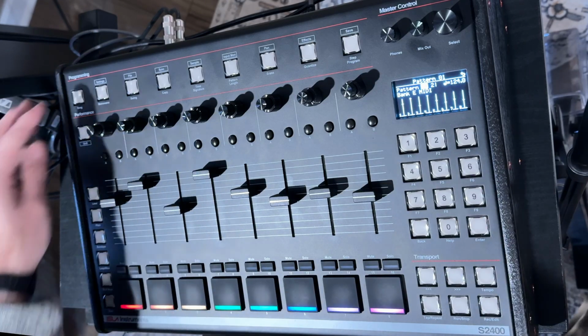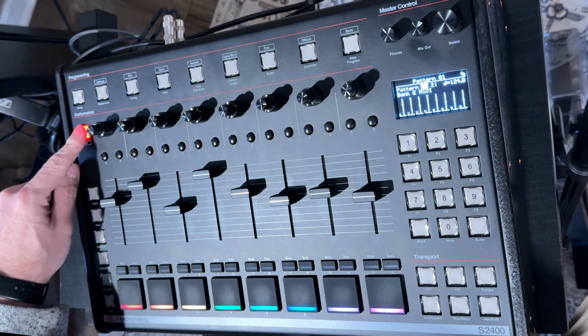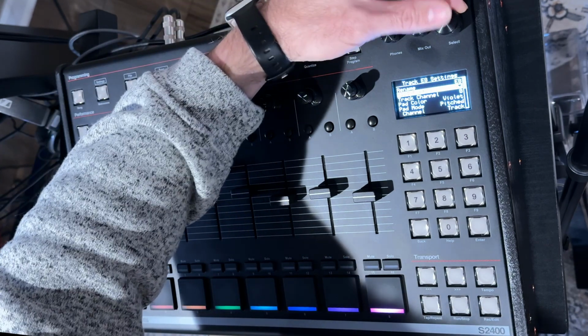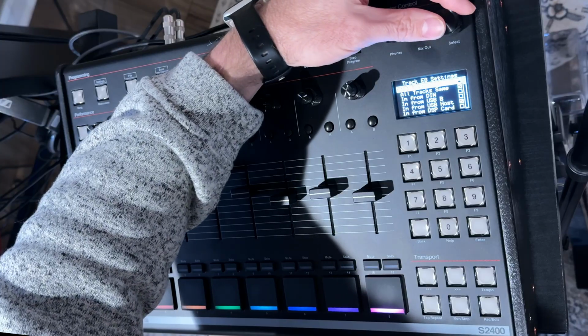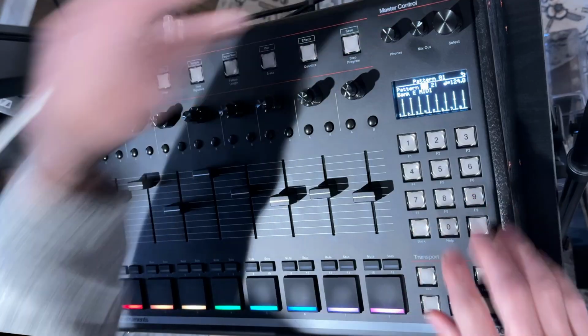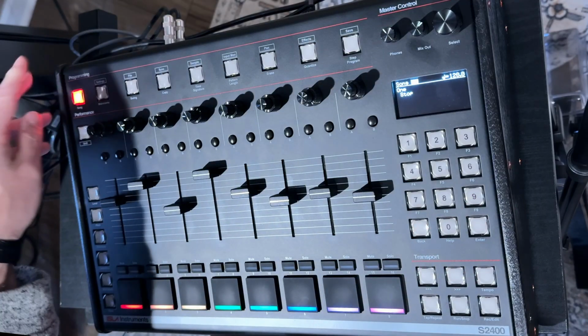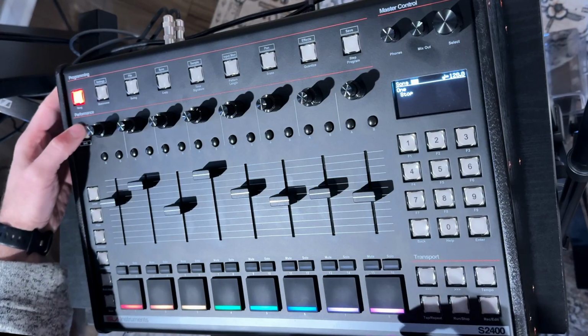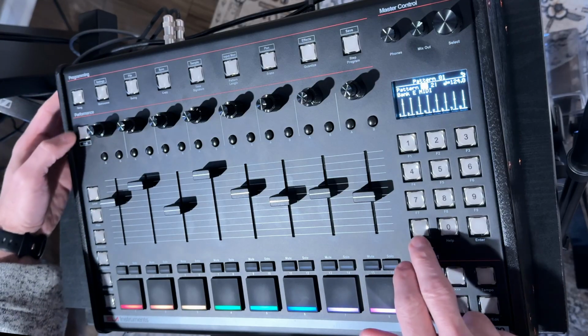And one of the things that hung me up a little bit is if we go into shift and pad here, we can go into the MIDI ports. Still learning the buttons here. Get out of song mode.